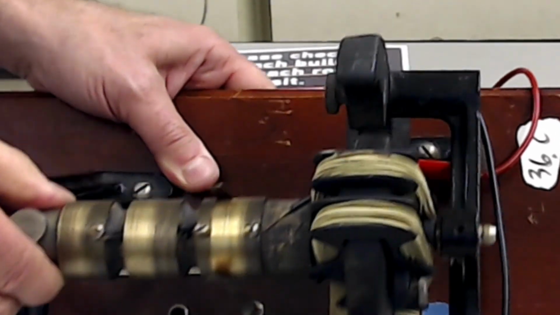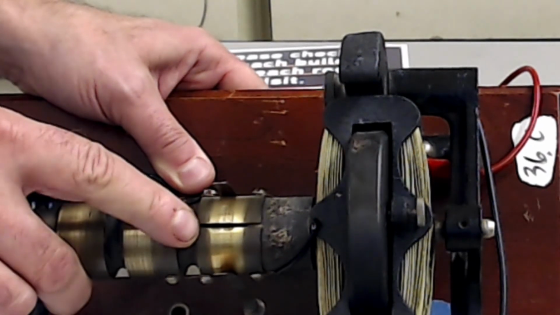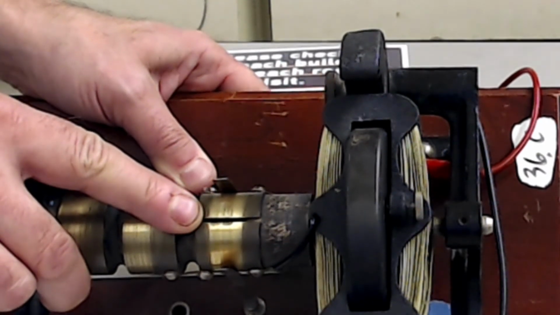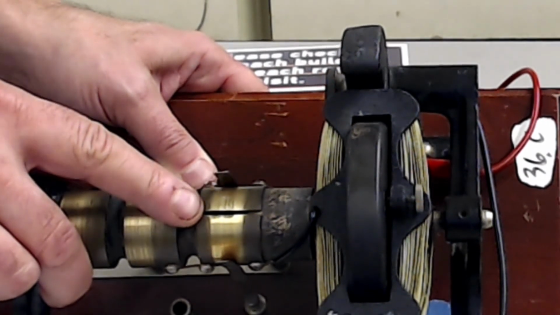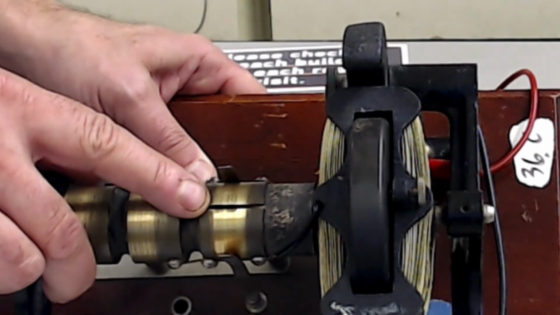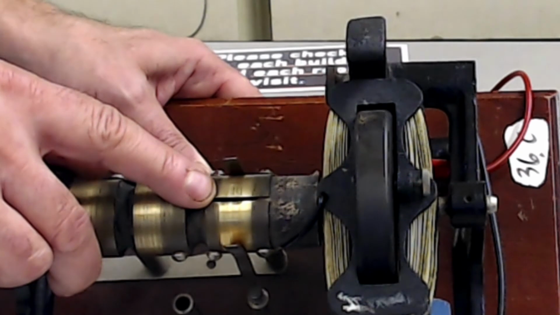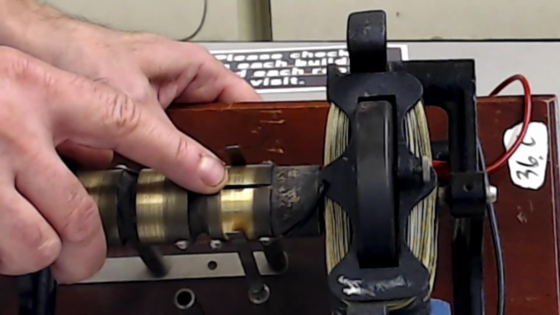Now, one important item on this motor, it's really important. You notice how it's split there? Do you see how the 2 conductors? That's really important for a DC motor. You have to have that in a DC motor. This is the commutator. This is called a split ring commutator.